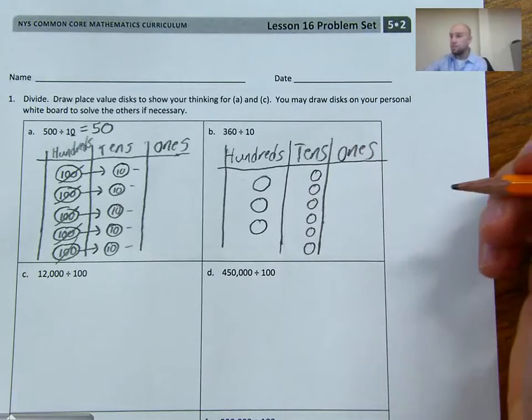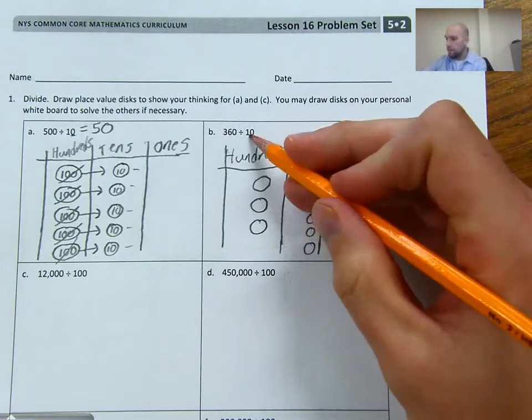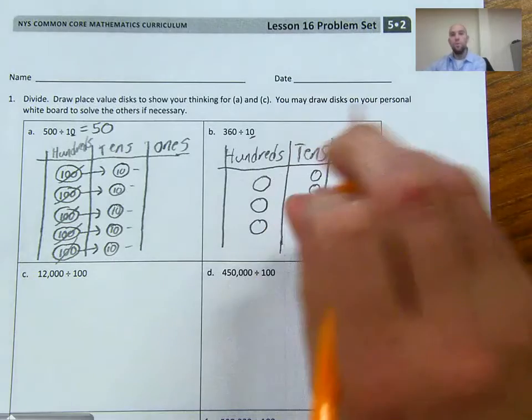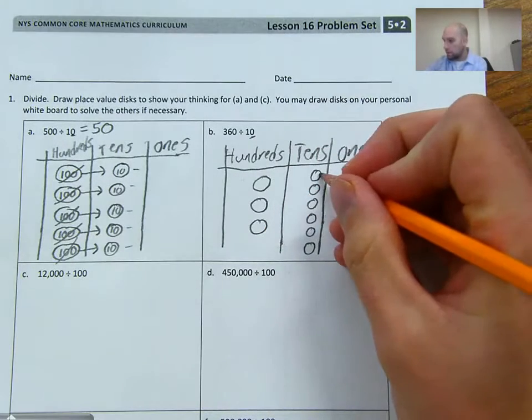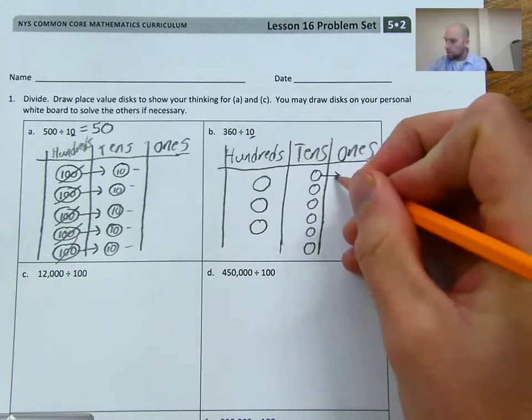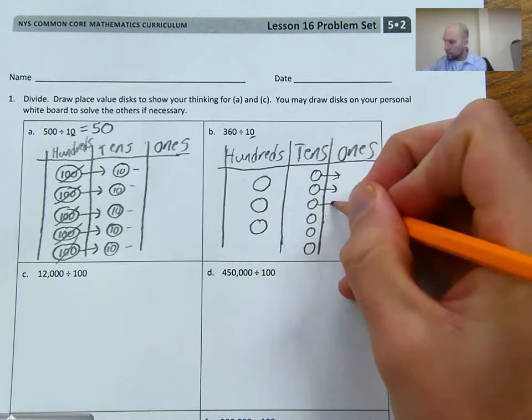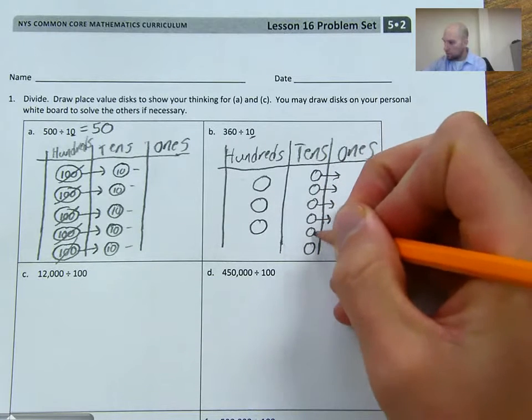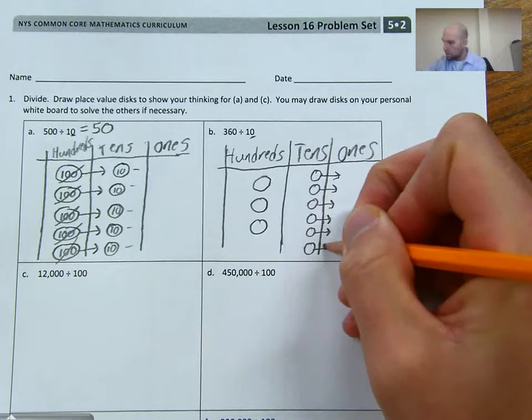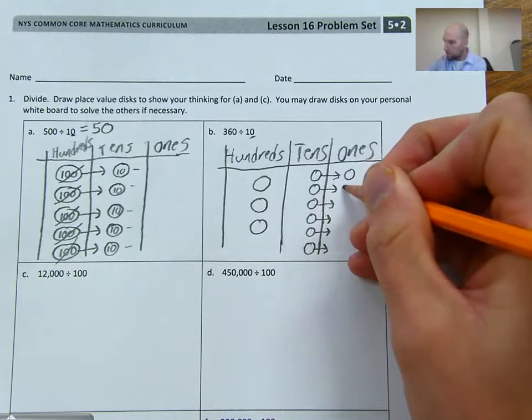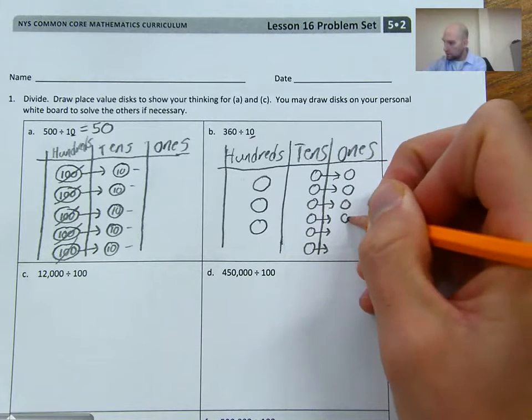So if we take our tens, again, we're dividing by 10, so we're going to move everything over one place value to the right. Move our tens over to our ones place. So it'll leave us with 6 ones instead of 6 tens.